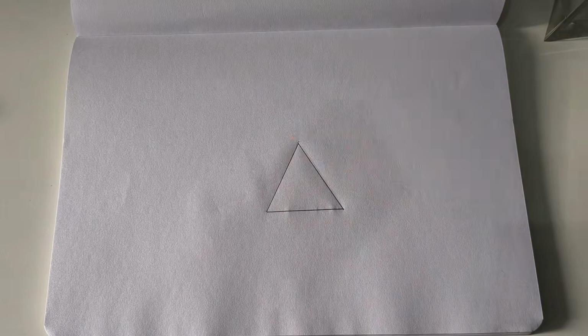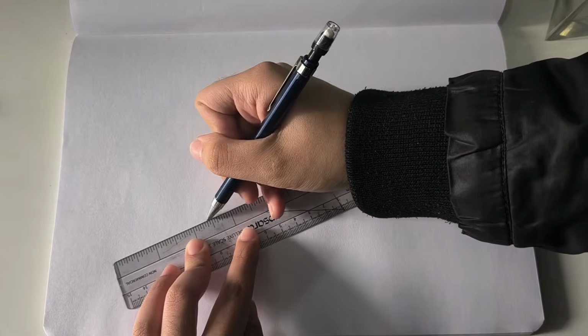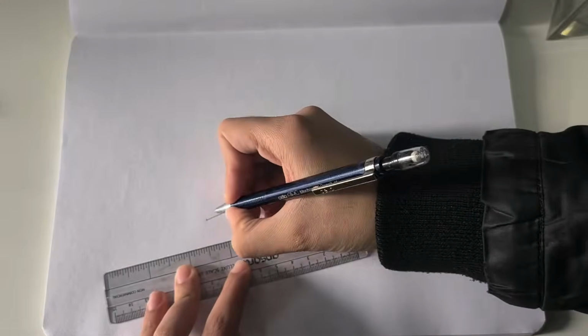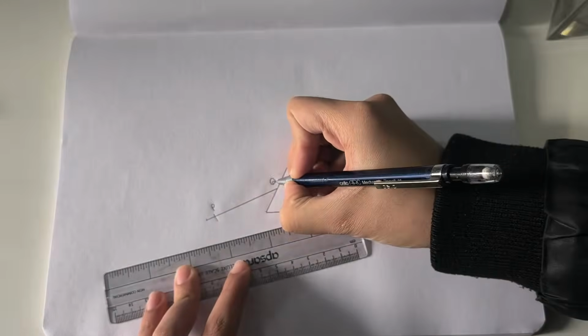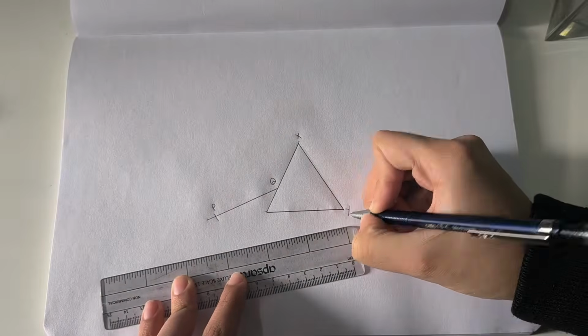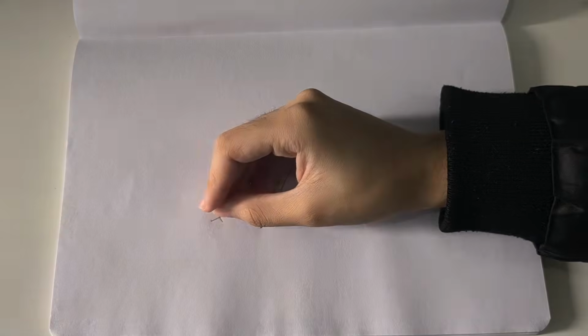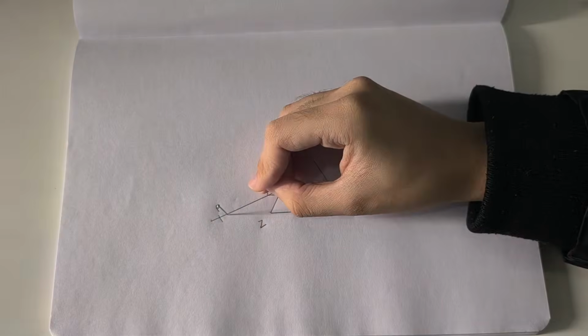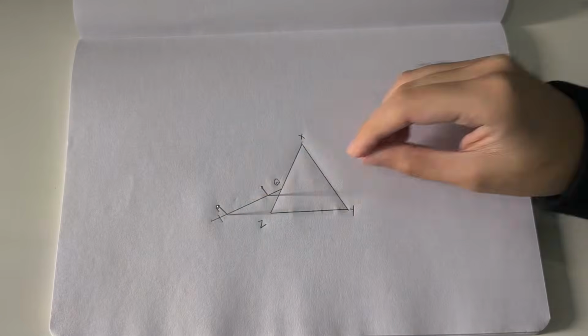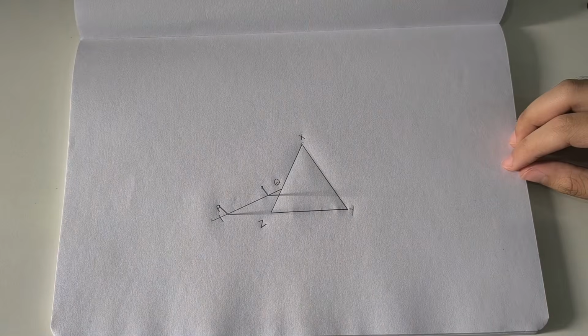Choose one face of the prism and draw a straight line PQ falling at an angle onto the face. Fix two pins A and B vertically on the line PQ a few centimeters apart. Make sure that they are vertically straight.